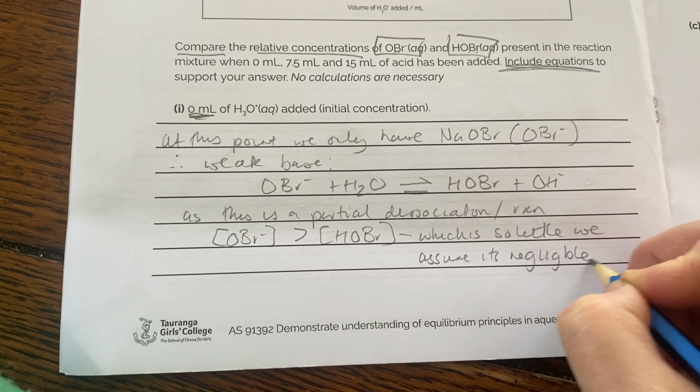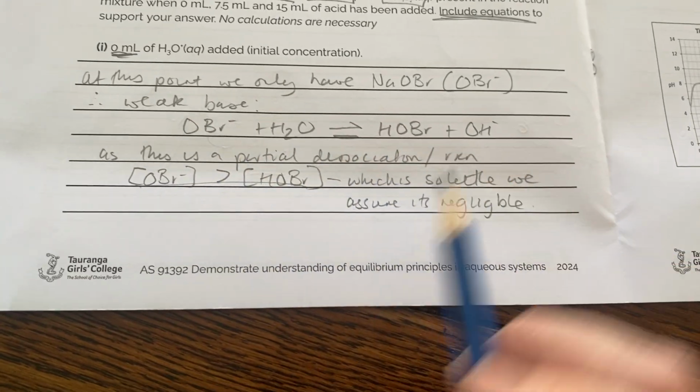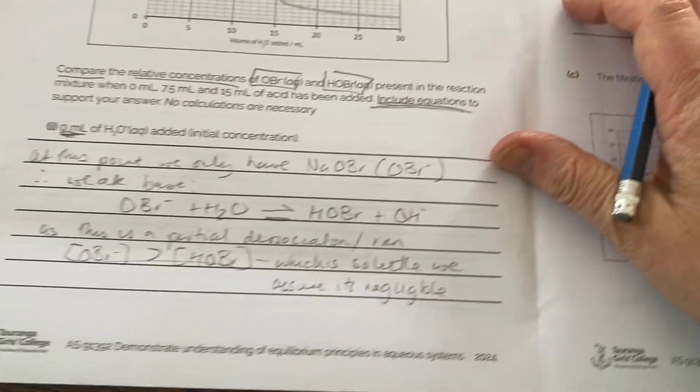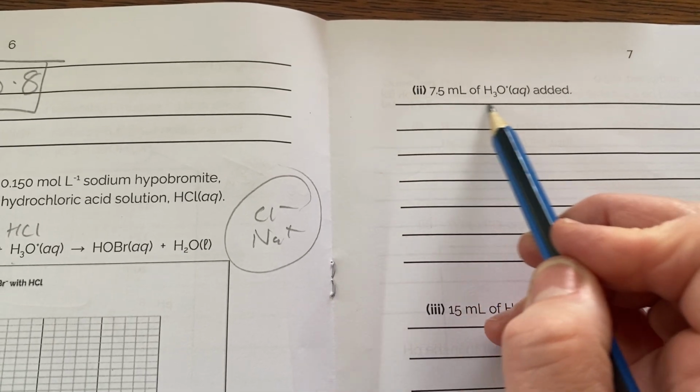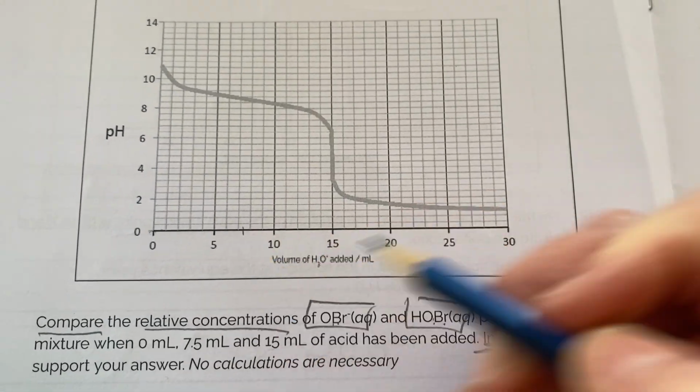But the important bit here is that it's related to the partial dissociation. Now, many of you actually did that okay, so good job if you did that. And then we got a bit trickier. So the next point is 7.5 mils of H3O plus, which if we look back here is our half equivalence.